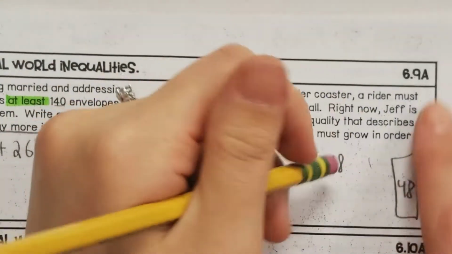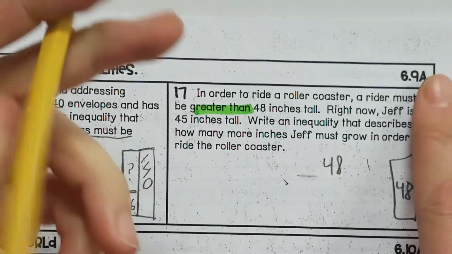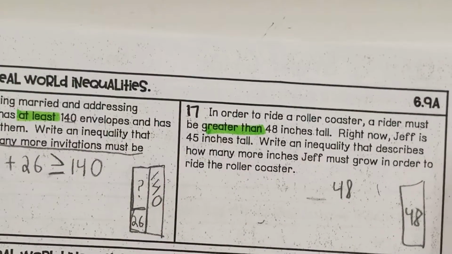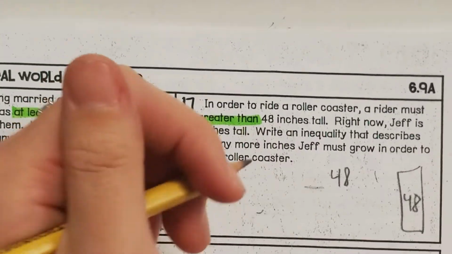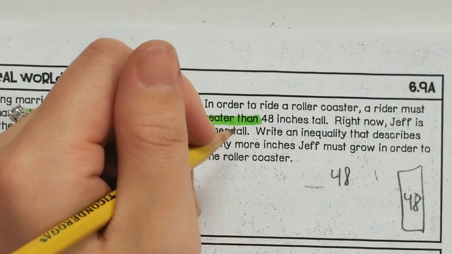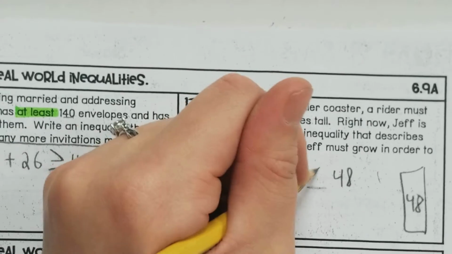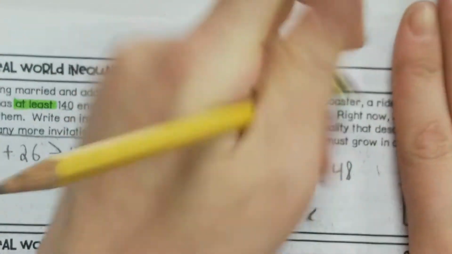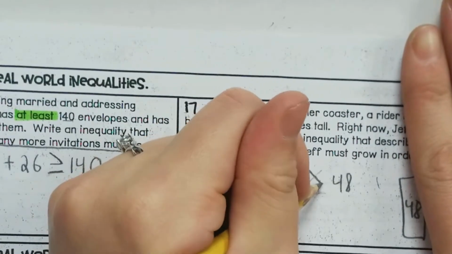Oh wait, no, it's not fine, you can't ride it. Because it says greater than, so you have to be at least 49 inches tall. And so, because it's greater than, it's not going to be or equal to. I would just write my trusty greater than sign, if I can figure out which way it goes.